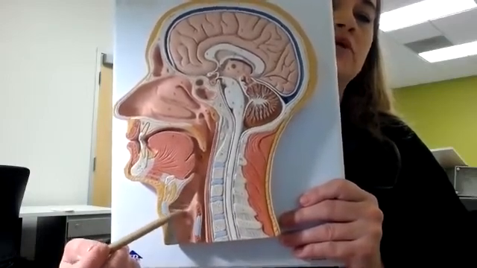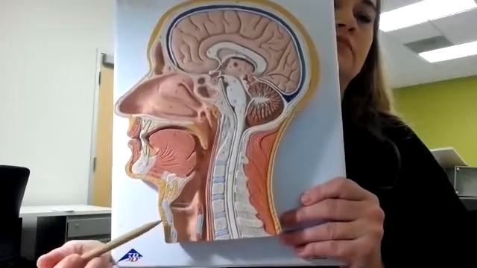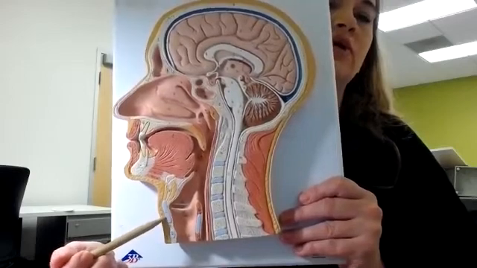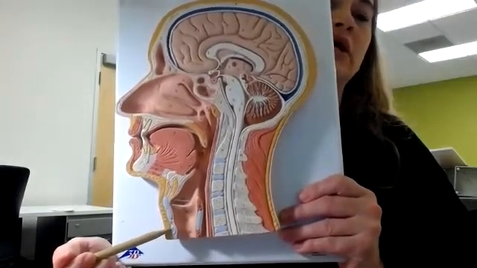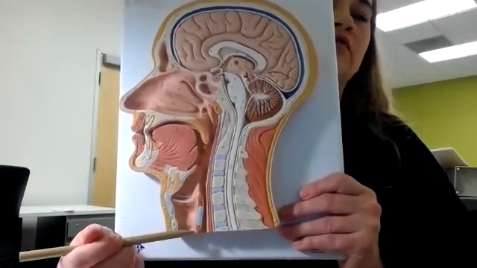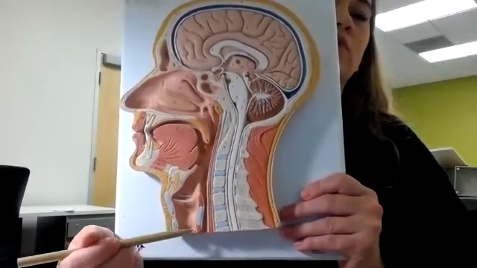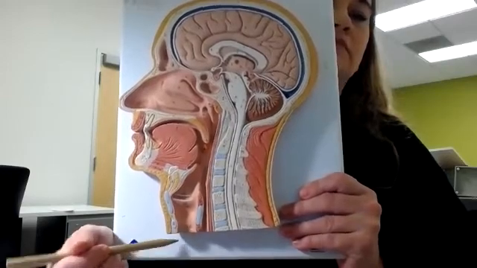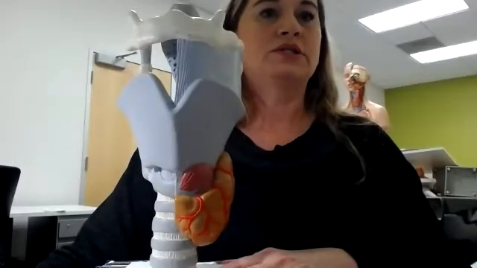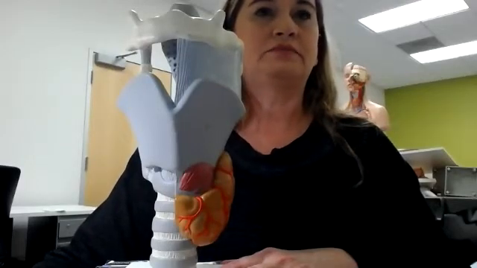These two flaps are called the vocal folds. This large cartilage right here is called the thyroid cartilage. And then this cartilage right here is called the cricoid cartilage. And then just inferior to the cricoid cartilage right here would begin the trachea. Okay, so this is going to be the larynx.